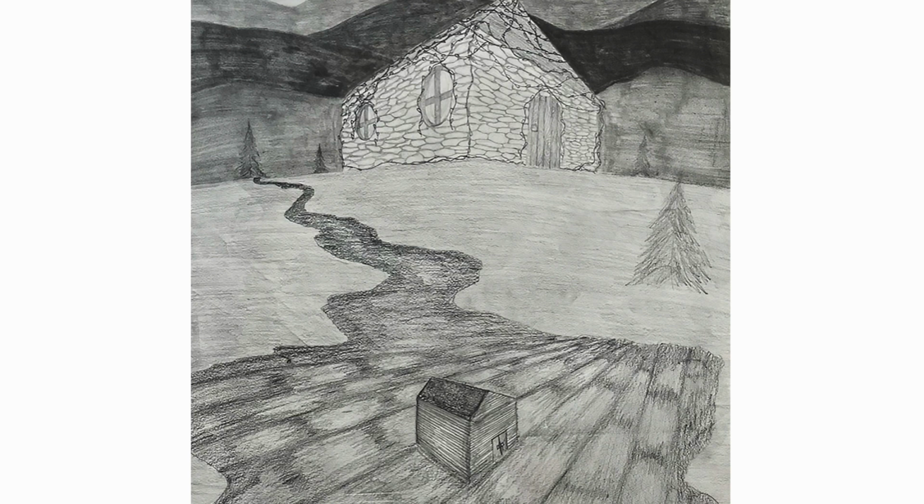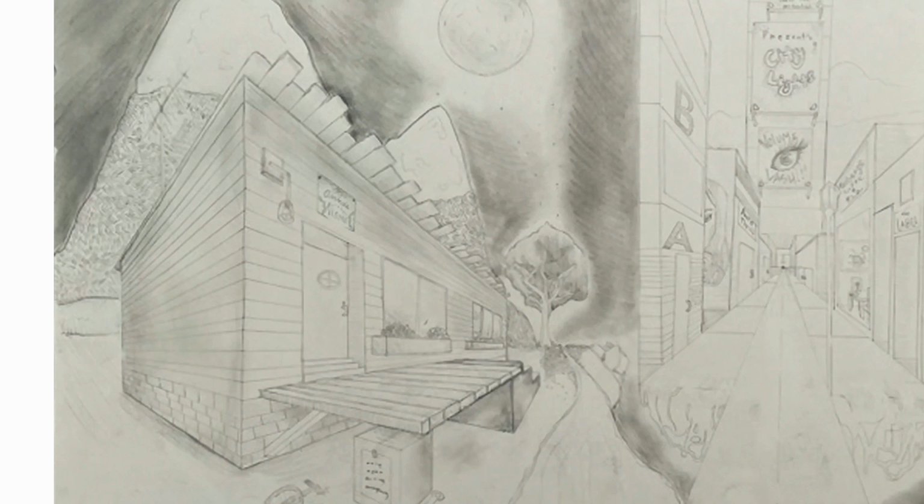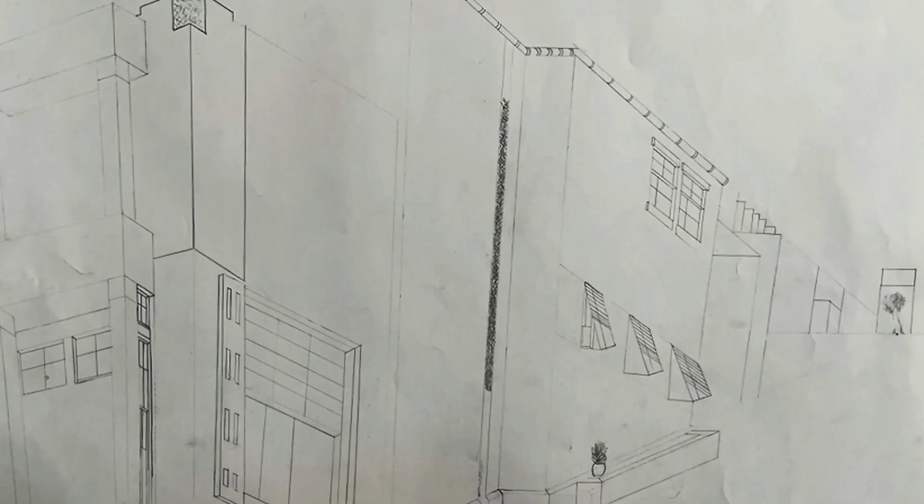The student was Avery. You can see that they've done both a bird's eye and a worm's eye perspective. In the foreground, it is a bird's eye, and in the background, it is a worm's eye. Here's another one, combining a linear perspective on our right-hand side here, and then a 2-point perspective. Almost a little bit of a worm's eye there too.